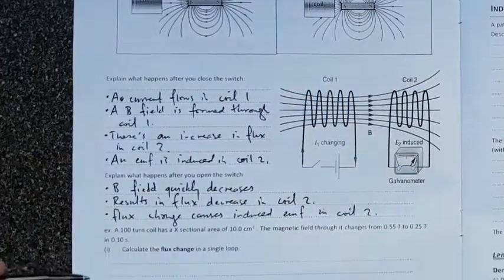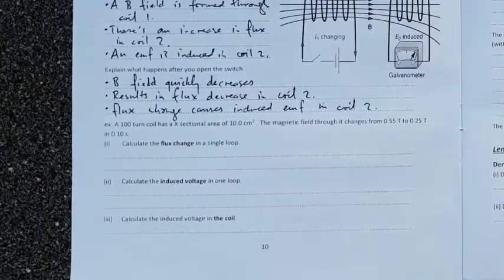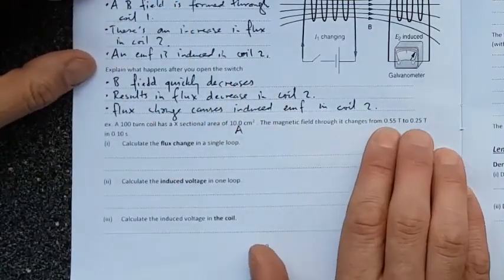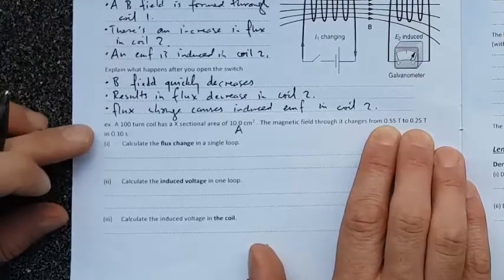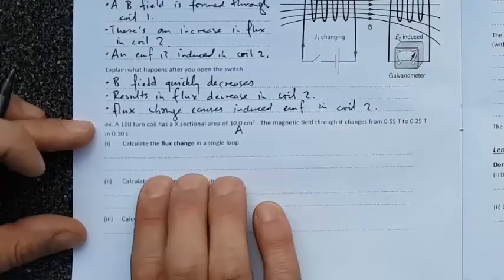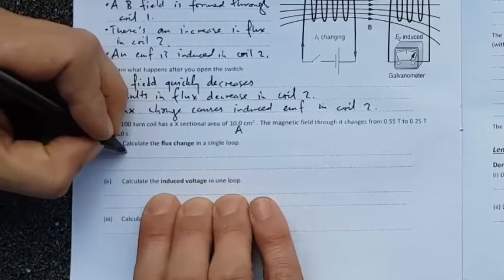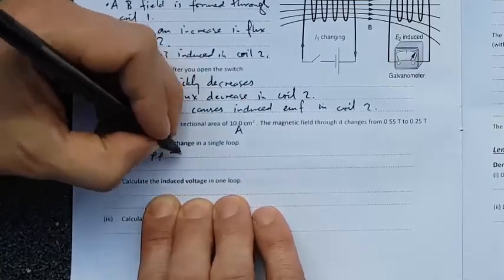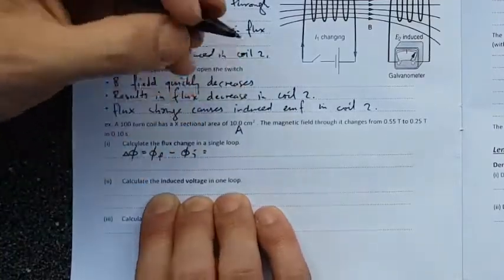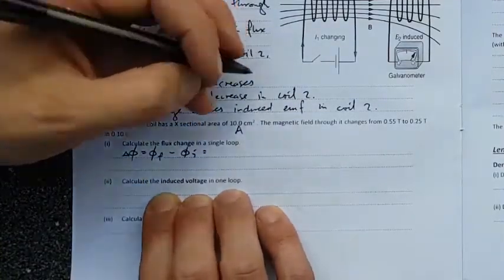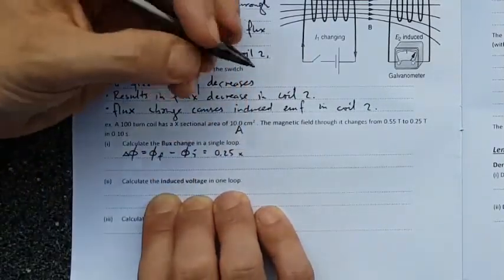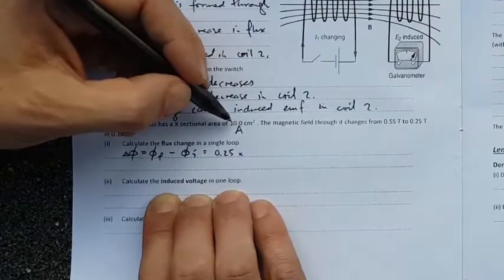Okay, so here are some examples. A 100-turn coil has a cross-sectional area of 10 centimeters squared. So there's A. The magnetic field through it changes from 0.55 to 0.25 tesla in 0.1 seconds. What's the flux change in a single loop? We say delta phi is equal to phi final minus phi initial, which is 0.25 times 10 centimeters squared in meters squared.